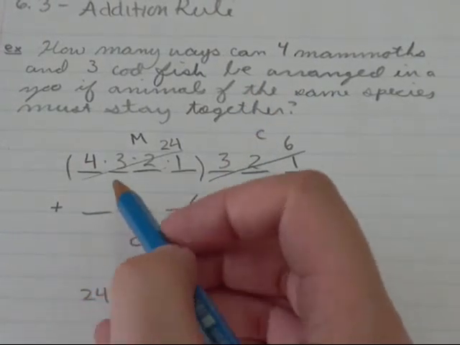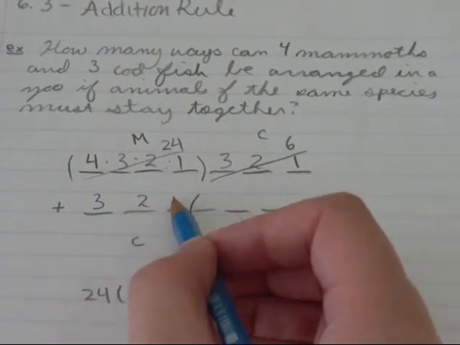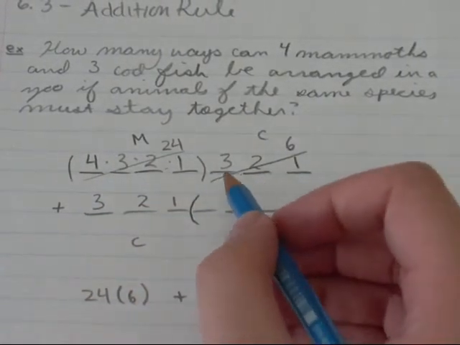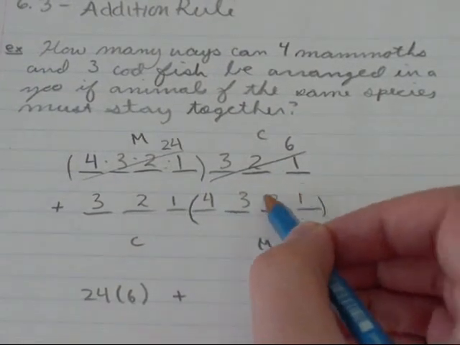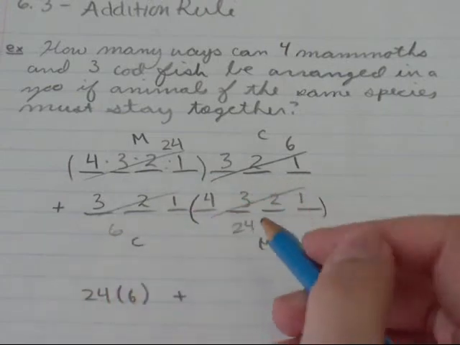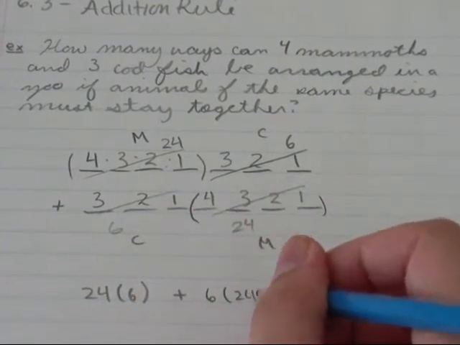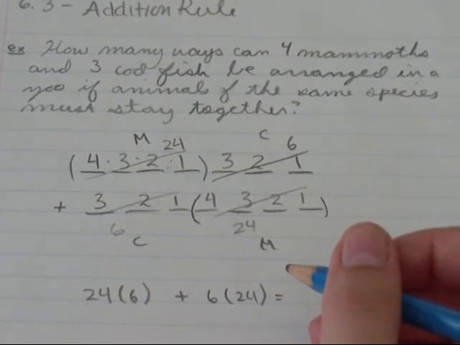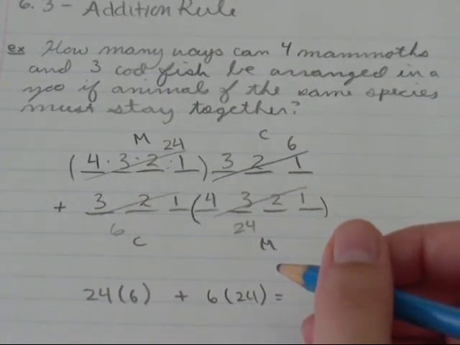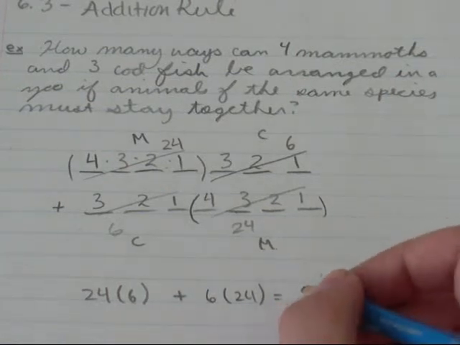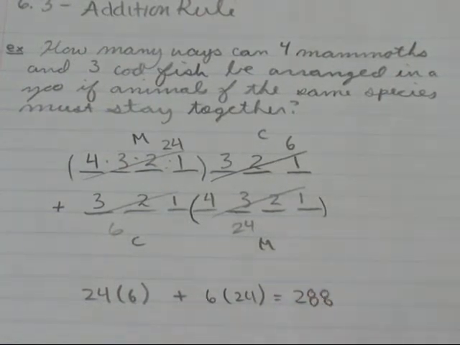So first of all, starting with my codfish, I've got 3 options here, then 2, then 1. And then moving on to my mammoths, I have 4, 3, 2, 1. So that's going to be 24 again, and that's going to be 6. So this time it's 6 times 24. And when you do that, I think you will find that you get 288 ways you can arrange these animals in a zoo. I'm just going to check that real quick on my calculator. Yeah, 288 ways.